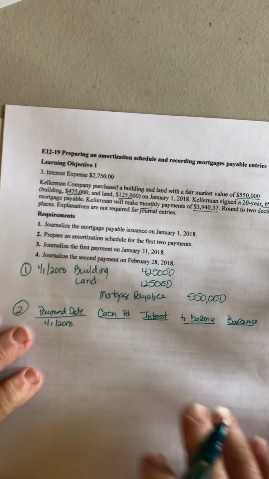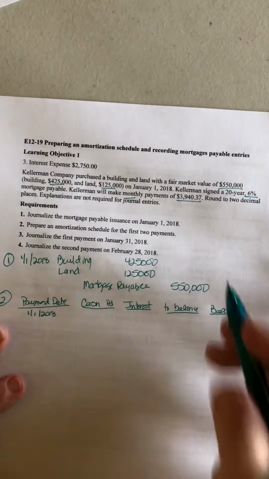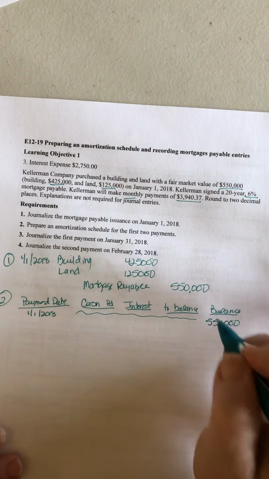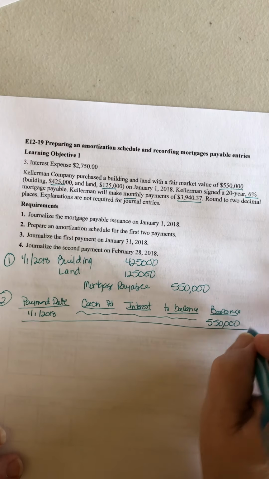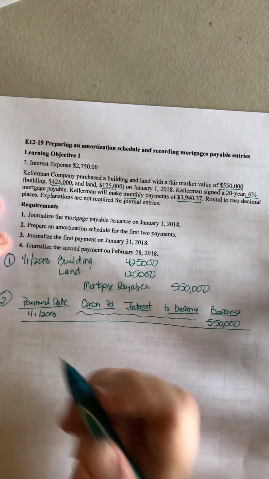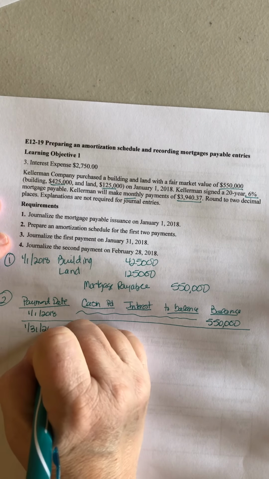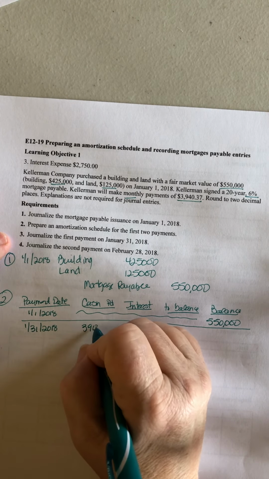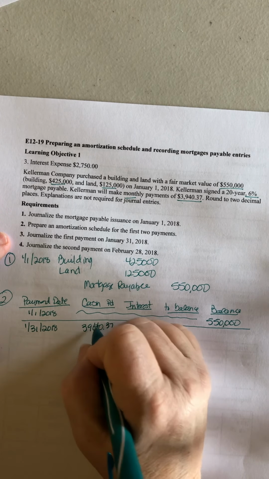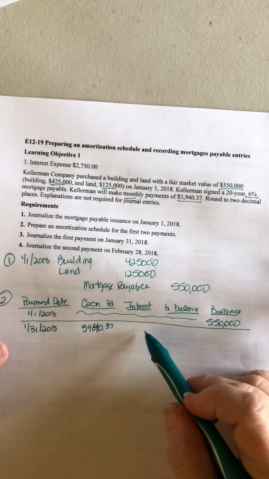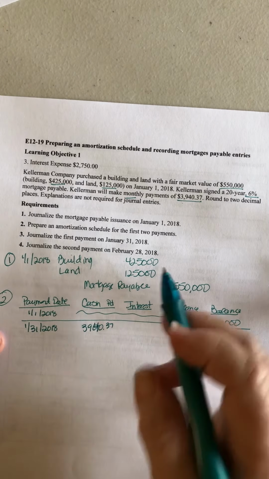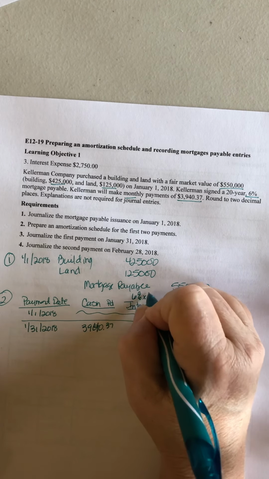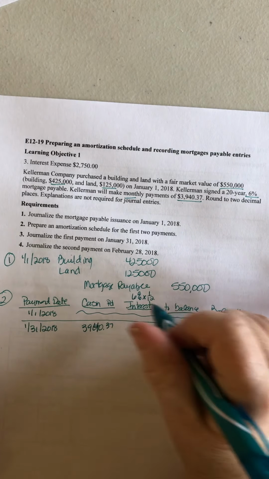All right, on January 1st of 2018, that's when they first took the note out. So that's the $550,000. Okay, don't write anything else in that top line. All right, then on January 31st, I'm going to make my first payment of $3,940.37. Okay, some of that is going to go to interest. So the interest, remember it's 1 month, so it's going to be the interest rate. So it's going to be 6% times 1/12. All right, times the balance.